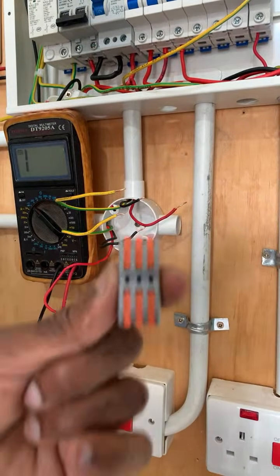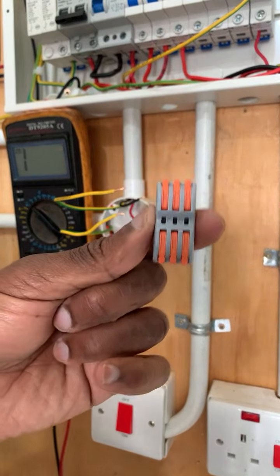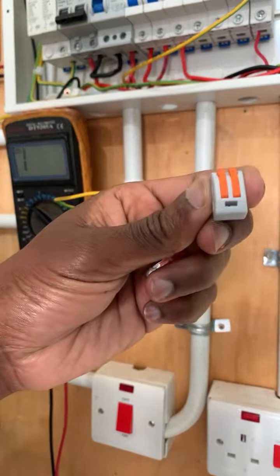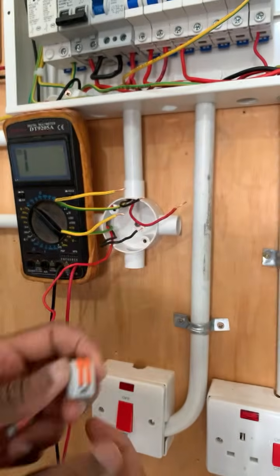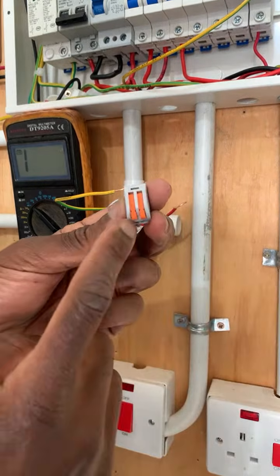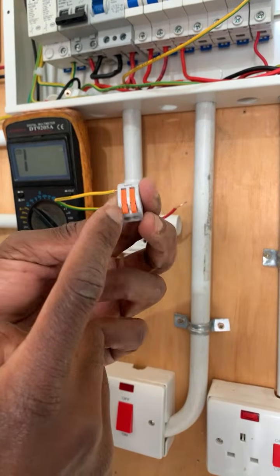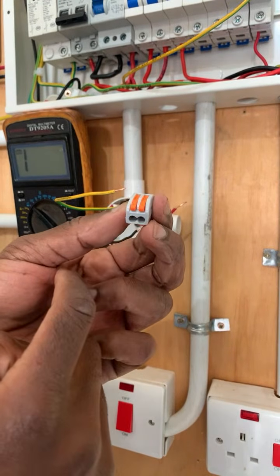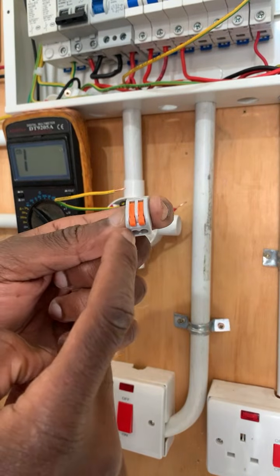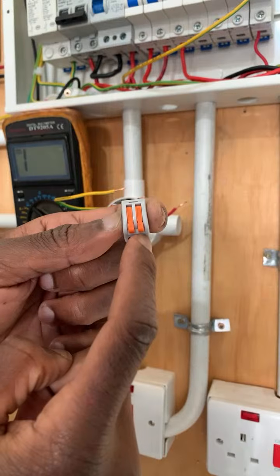So I can decide to use this only one, or I can use these ones, 3 of them. Now for these ones, you need to also understand that they are both continuing at this point and at this point. So if you want to join 2 cables, you insert the incoming here, the outgoing here.